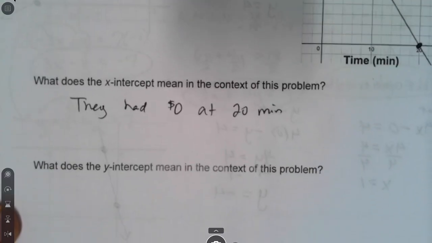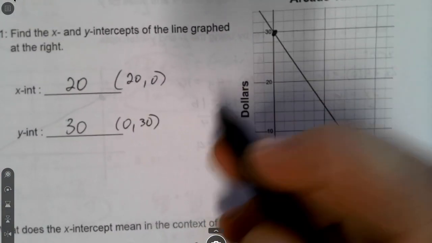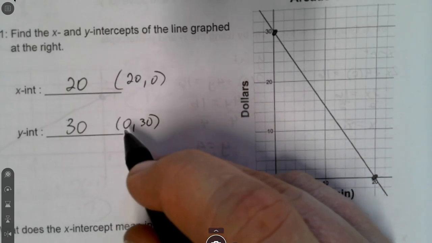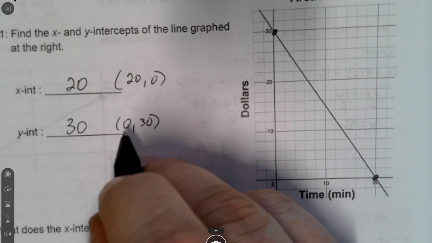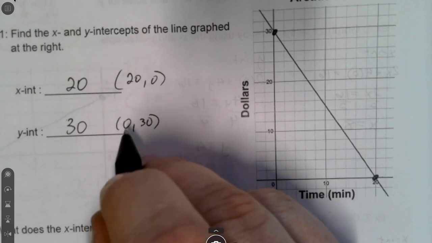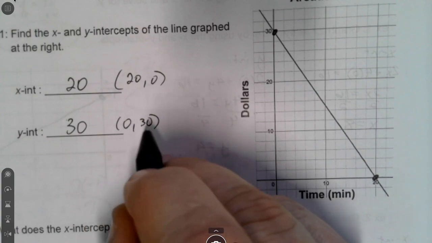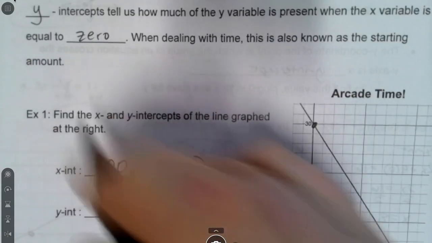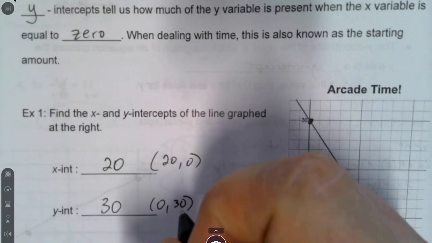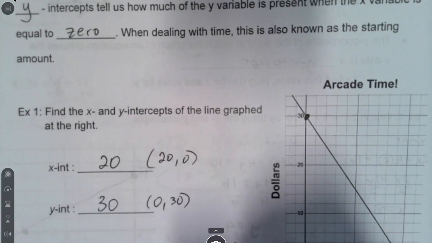Now, what does the y-intercept mean in context of this problem? So the y-intercept is 0, 30. Remember, x, 0, represents minutes. So that's when they arrived or when they started playing. So at the beginning, when they arrived, they had $30. Like I said here, when dealing with time, this is also known as the starting amount. So you could also say when they went there, they started with $30.